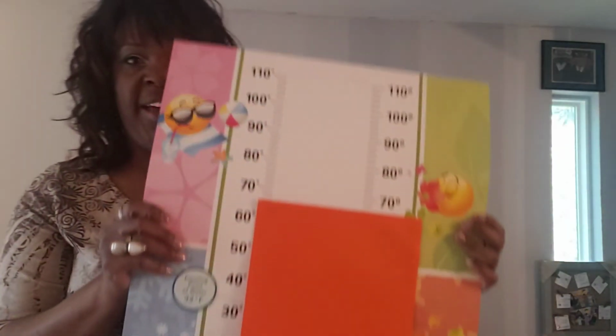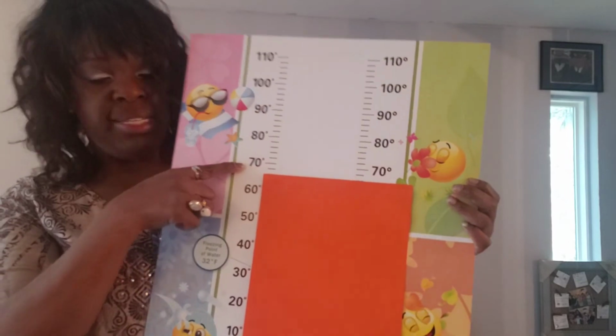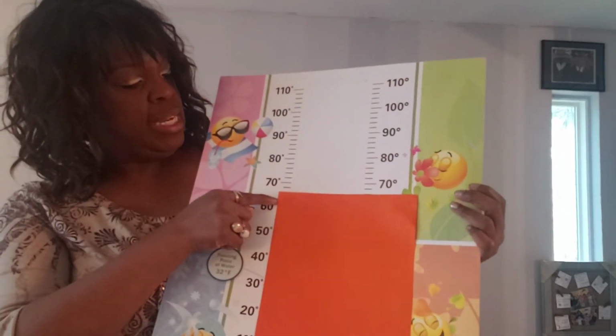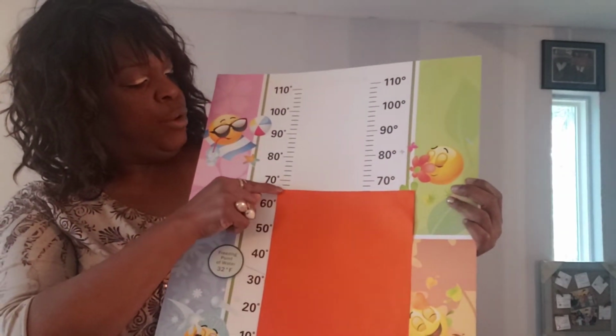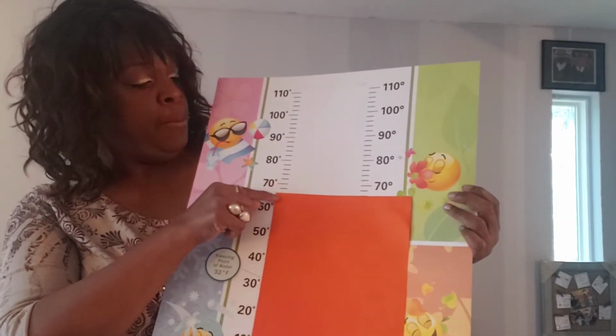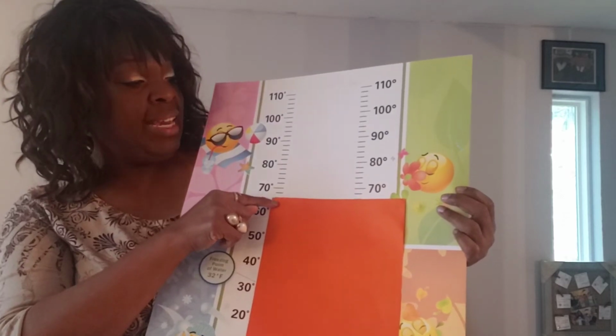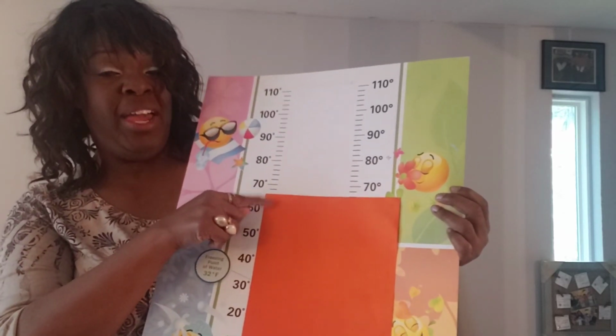So now you're going to have to really focus. Okay, here's my 60 and here's my 70. So 60, and then we think, okay, it's right underneath. So 70 is here, so this would be 68. So this one would be what? 66 degrees Fahrenheit, okay?